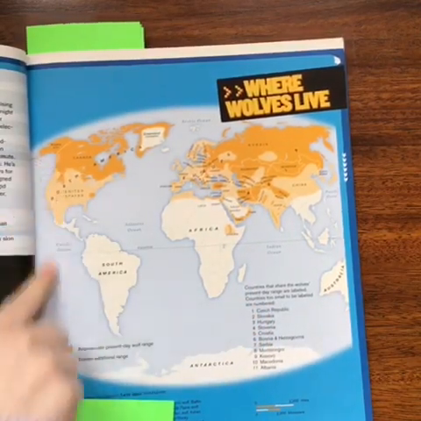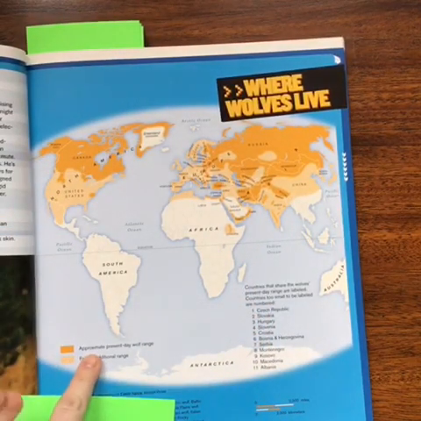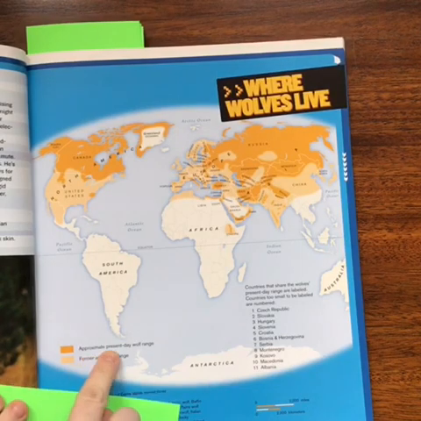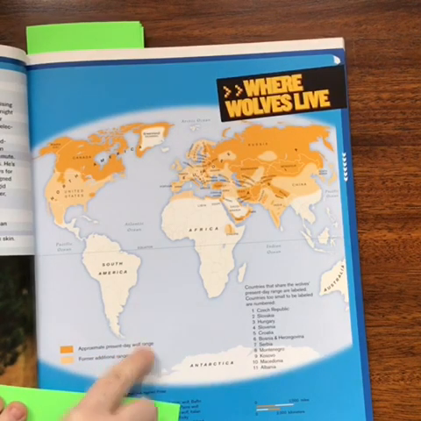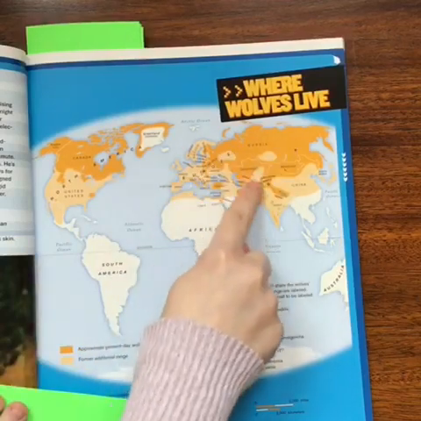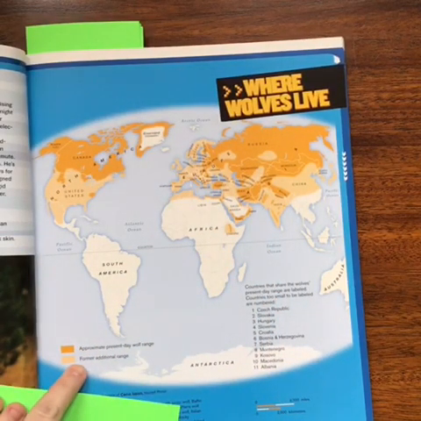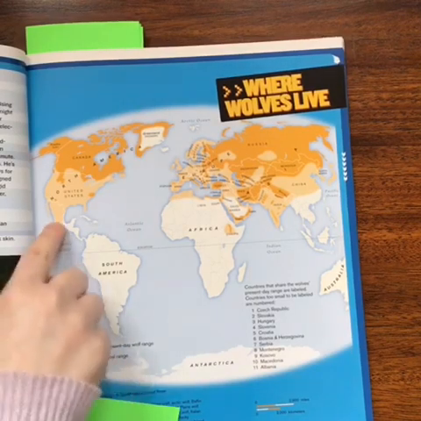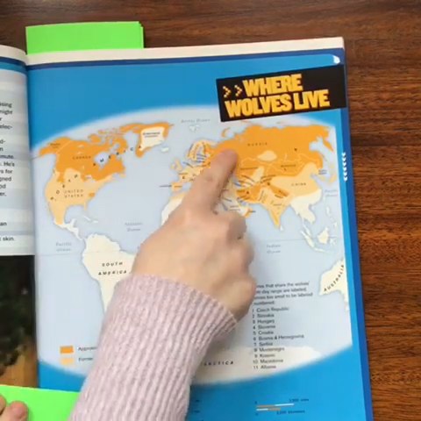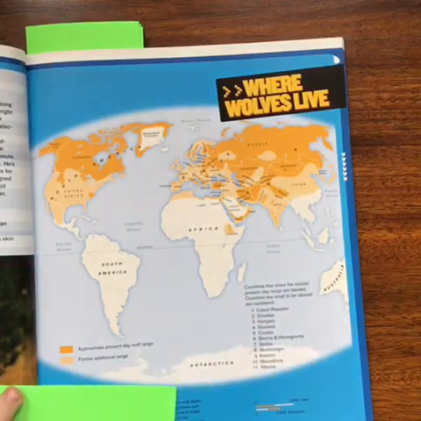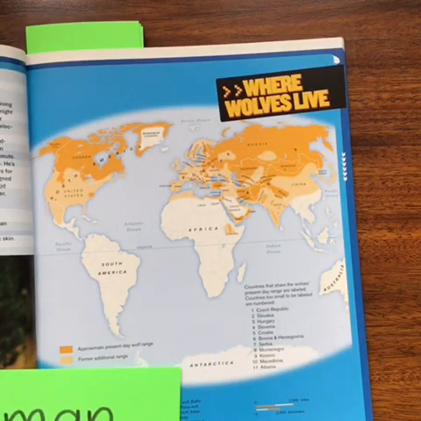So the darker orange means the approximate, or the about present day wolf range. So where the dark orange is where wolves live now. And then the light orange is former additional range. So this light orange is where wolves used to live. So this map is helping me understand where wolves live and where they used to live.